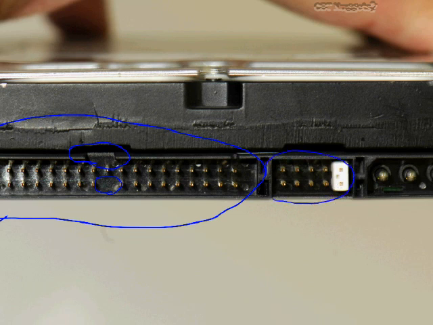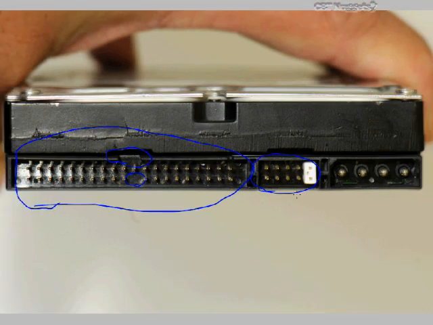Also, as we move our way over to the right, you'll notice that there's a jumper block right here. And this is where you would move this white jumper left or right to designate whether it's cable select, master, or slave, and so forth. Generally speaking, I use only cable select, and that usually works pretty well. Some older systems, however, might require you to specify master or slave, literally, rather than use a cable select setting.